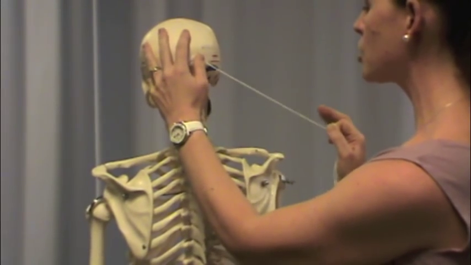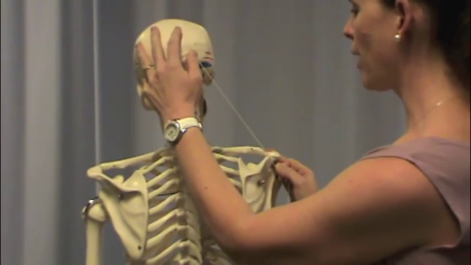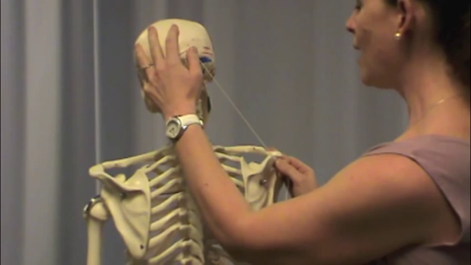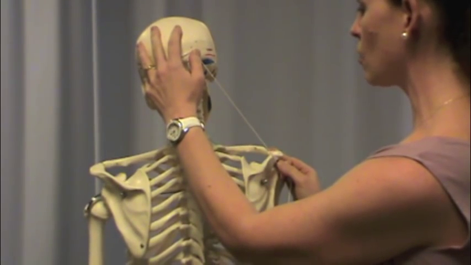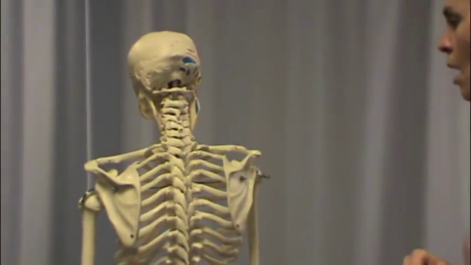Okay, this is my right trapezius. It's pulling the head to the left. Okay? So, I mean, it's just something that you've got to kind of figure out and work on. So, levator scapula is same side, trapezius is the opposite side.